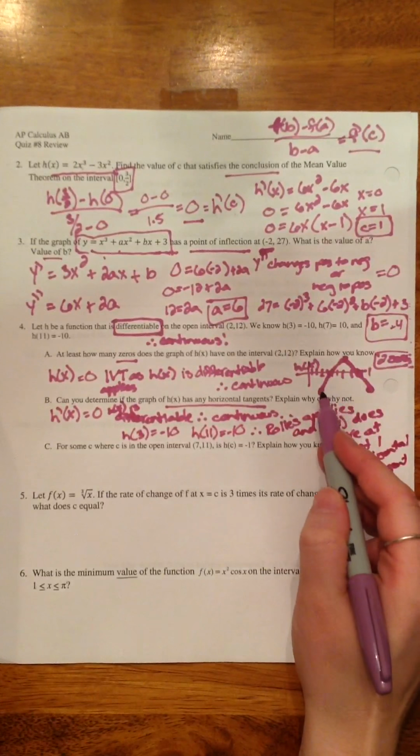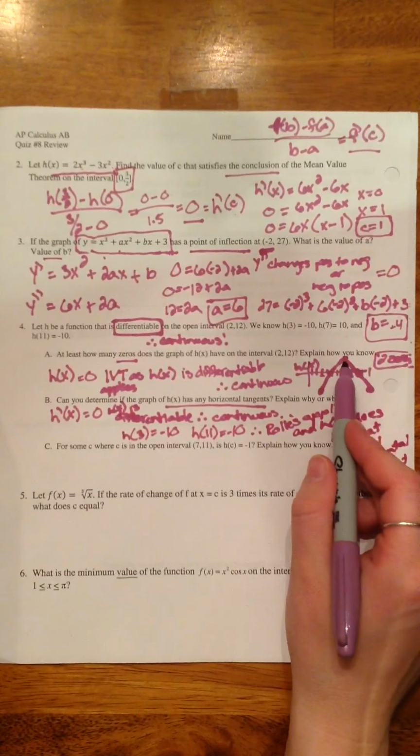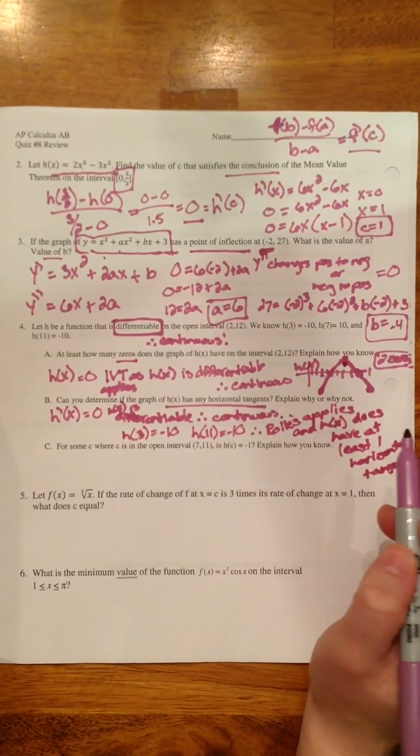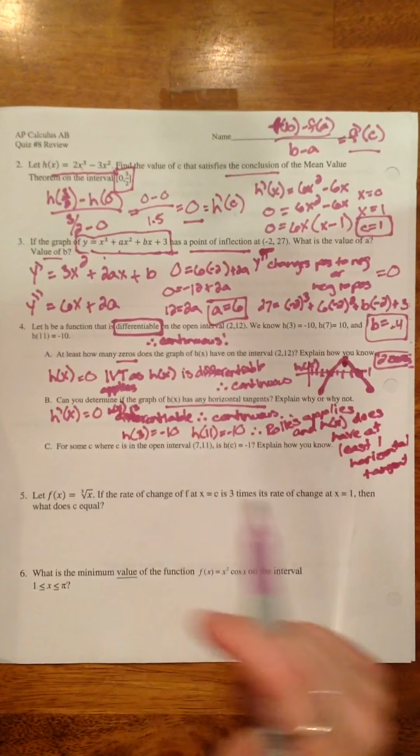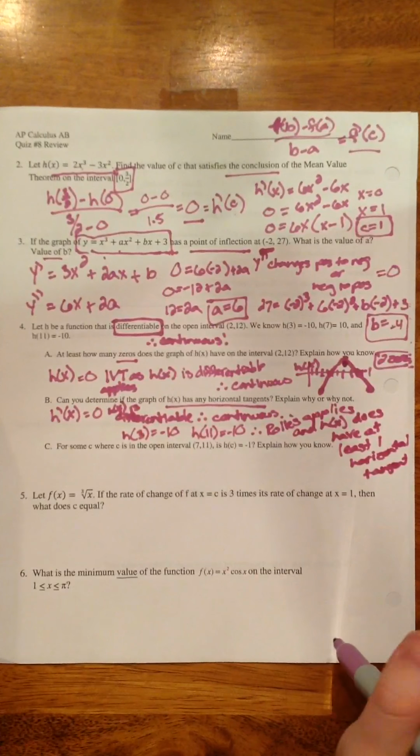And I can see up here on the graph, right here where h of x has a relative maximum, that it will also have a horizontal tangent at that point.